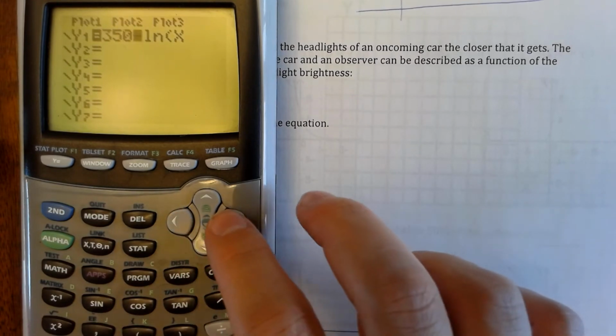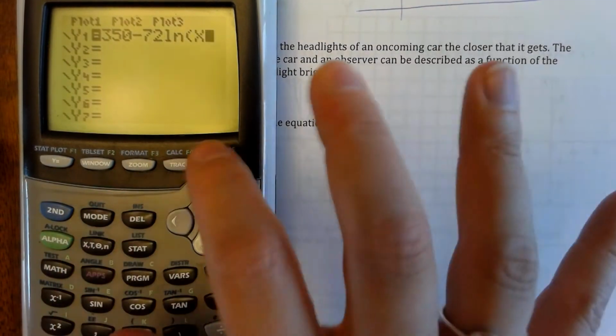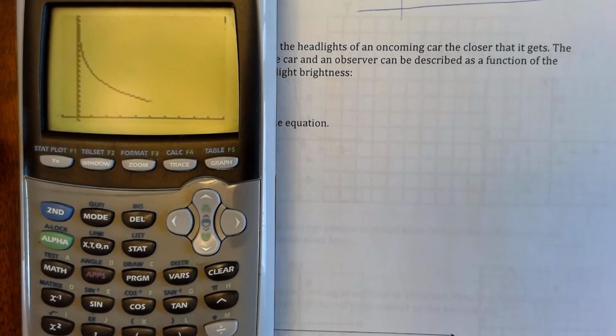Whoops, found my mistake. I forgot the 72 in here, didn't I? Here we go. That makes more sense. I just didn't type it in right. Good idea. Double check what you type in, hey?